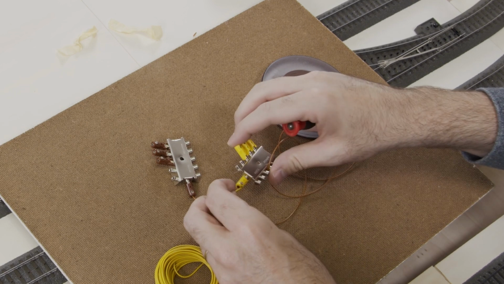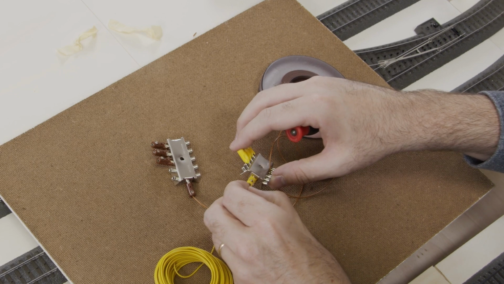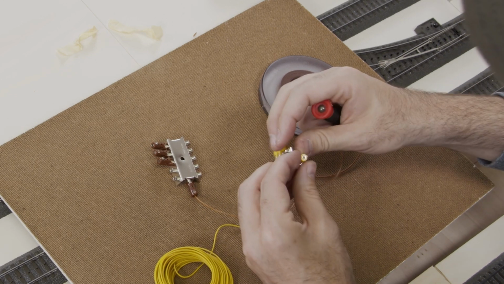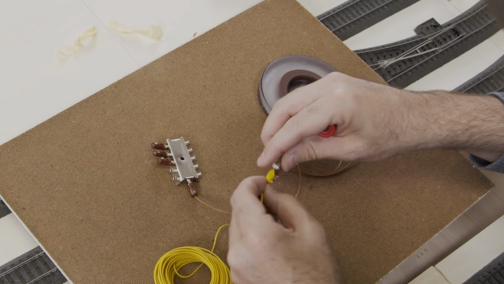We need 2 poles just like before and connect them to the lighting current. I have restless hands, just unscrew it a bit more. Now put it in, that's not a big deal.